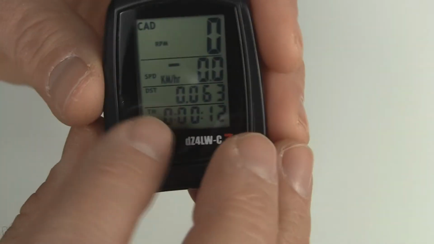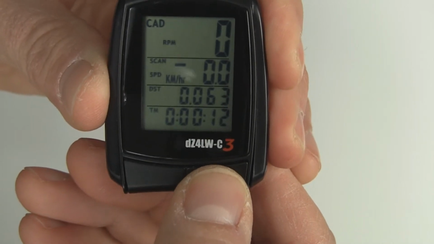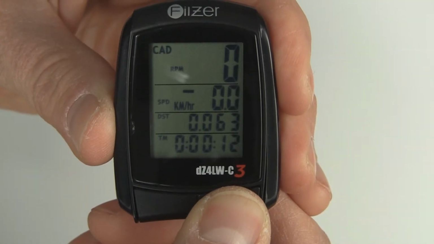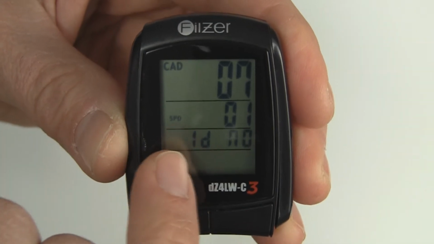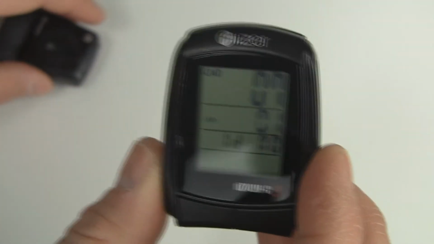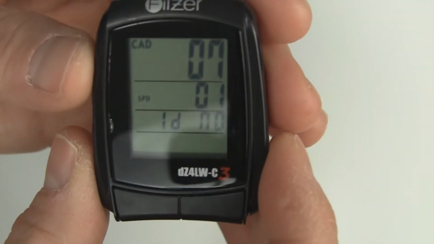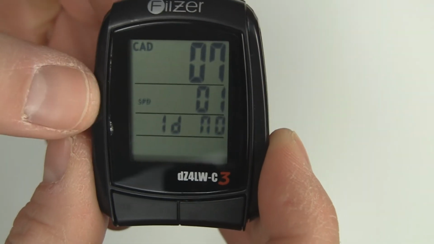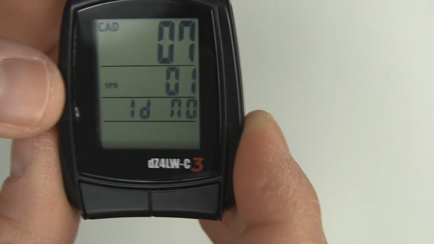So if you go into the distance and timer screen by pressing the right button a few times until you get to the screen, and then you press and hold the right button, you will get into a screen that looks like this. And this screen identifies the ID number of the transmitter with the computer. And the cadence has 5 different values. It could be 05, 06, 07, 08, or 09. And the speed sensor has 5 different values, either 00, 01, 02, 03, or 04.